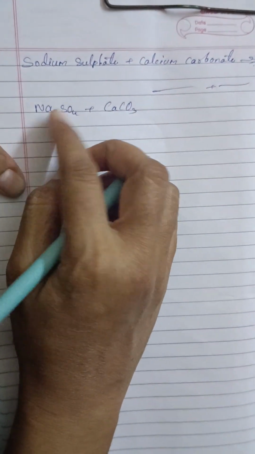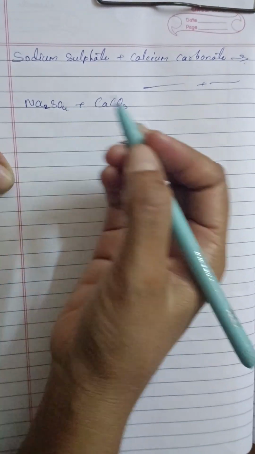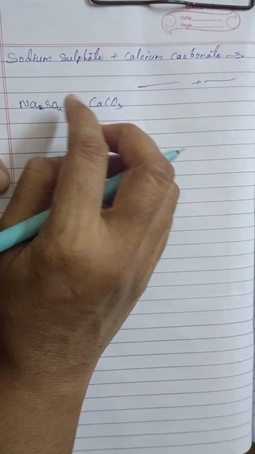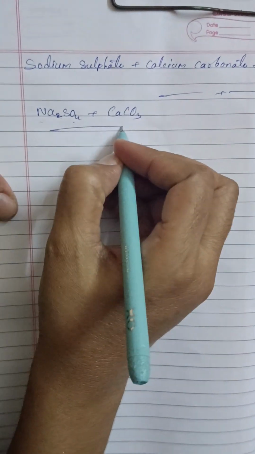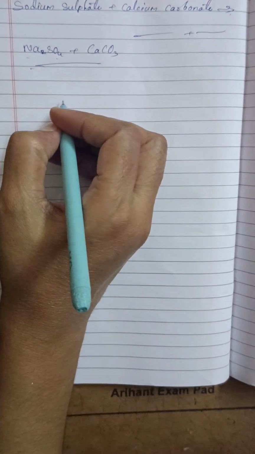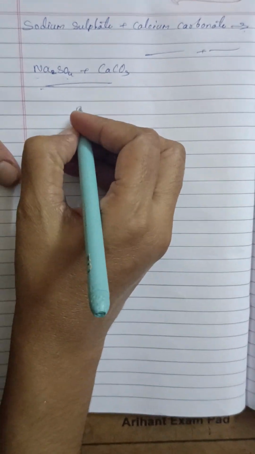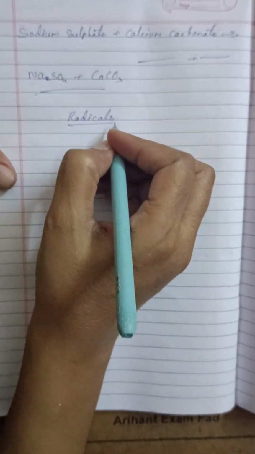But if you don't know, then in place of Na2, if you write NaSO4, it will become wrong. So you have to remember these formulae. So how to get these formulae? First I will teach you how to get these formulae, then we will go for the equation, right? To get these formulae, we first have to make the radicals. So what are radicals? Just like ions, but here the number of elements is more than one.